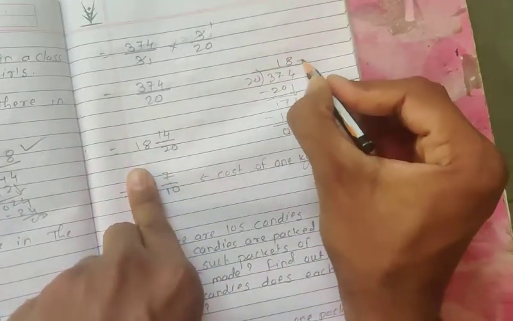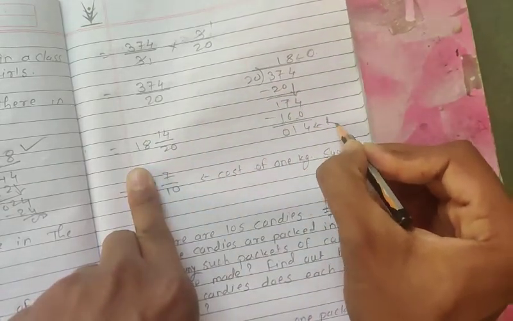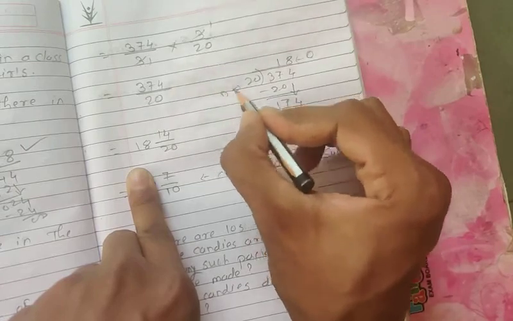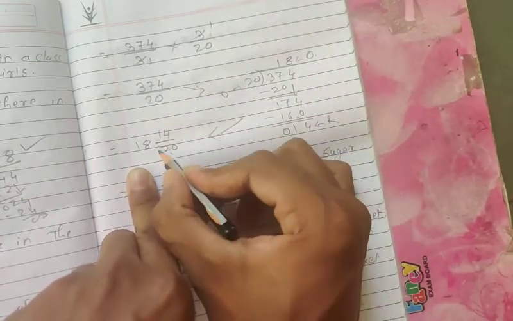So the quotient will come as a whole number, the remainder will go to the numerator and the divisor will go to the denominator. Right? So the improper fraction we have converted to a mixed fraction.